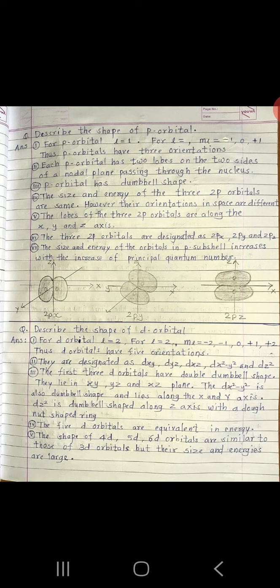Each p orbital has two lobes on the two sides of a nodal plane passing through the nucleus. यहाँ पर two lobes दिए देखो, px के लिए दो lobes है, py के लिए दो lobes हैं और pz के लिए दो lobes है. So the two lobes of px orbital are oriented along x axis, the two lobes of py orbital oriented along y axis, and the two lobes of pz orbital oriented along z axis.